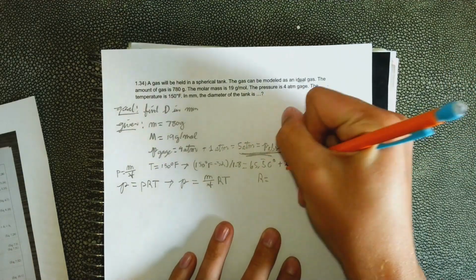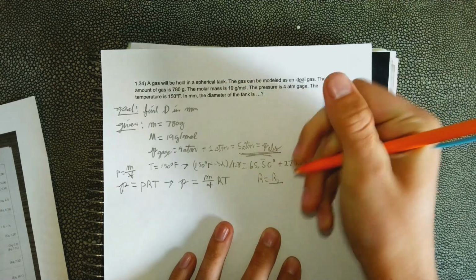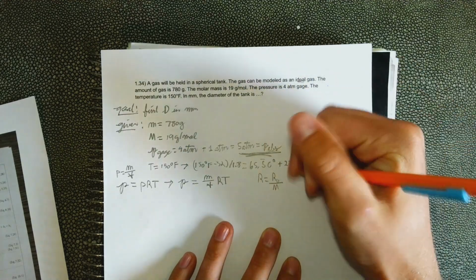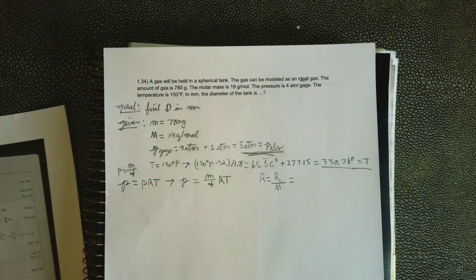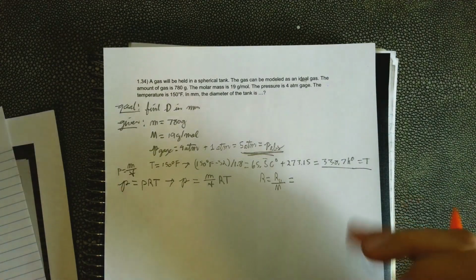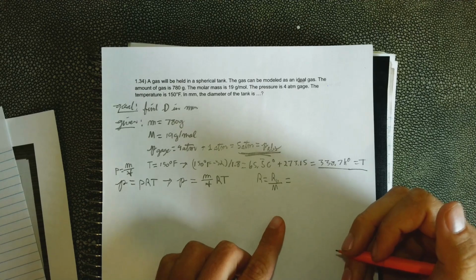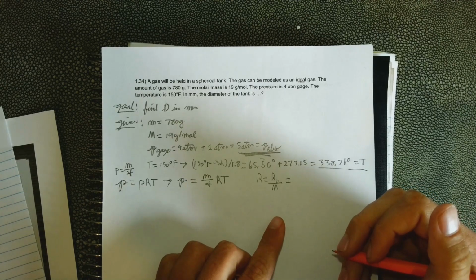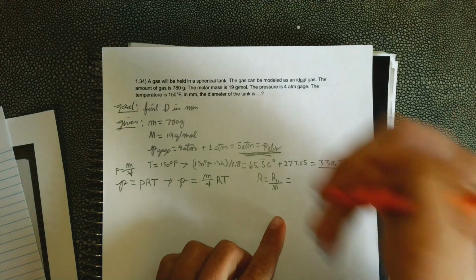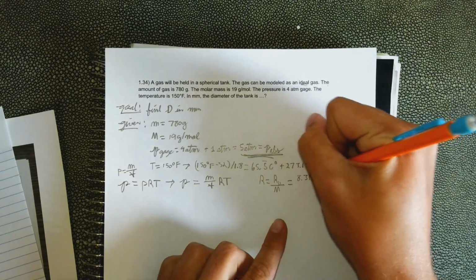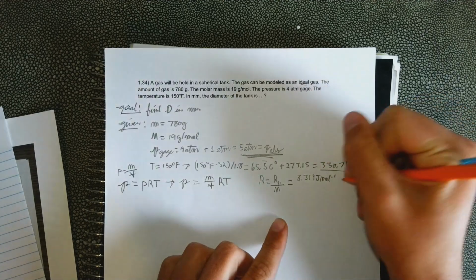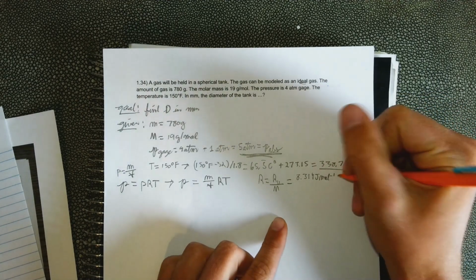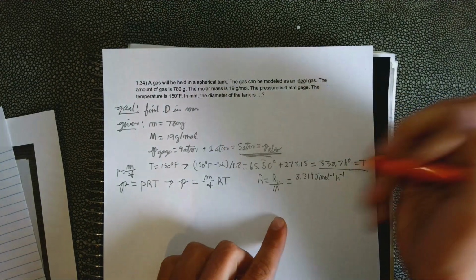So R equals the universal constant over molar mass, which equals 8.314 joule per mole per Kelvin.